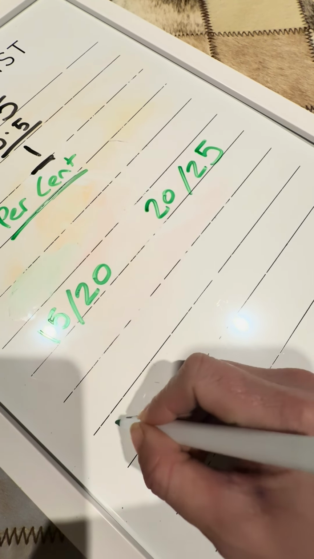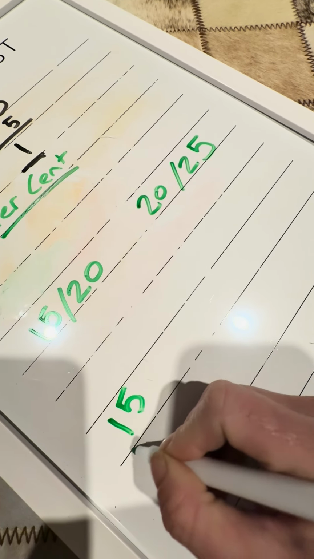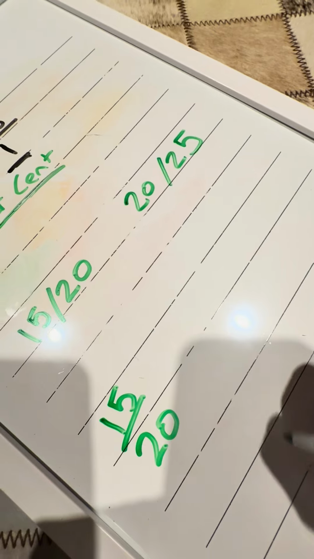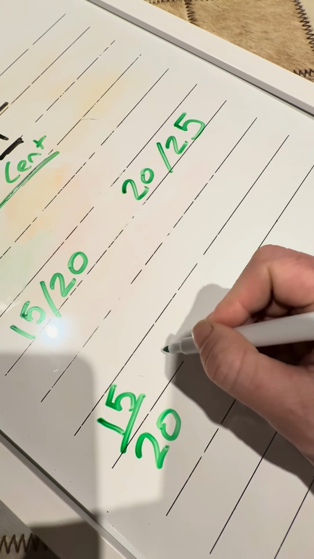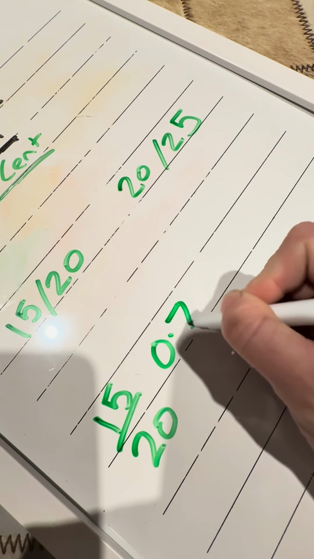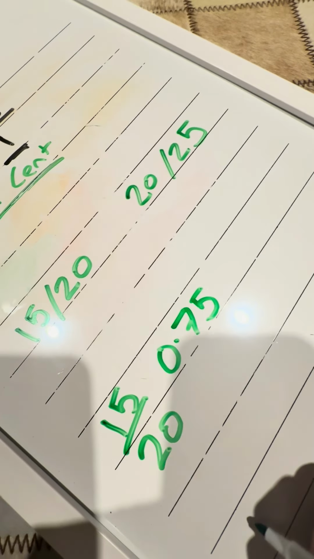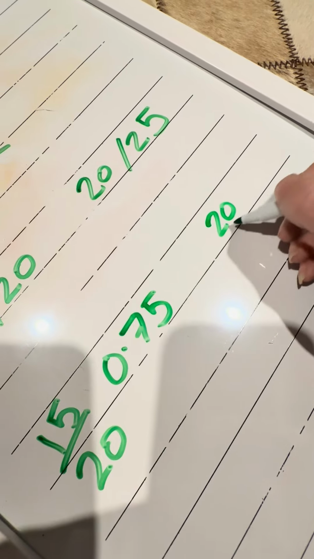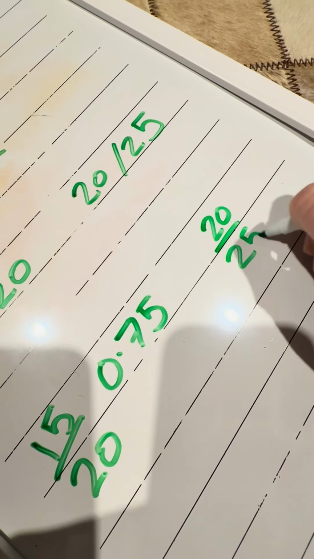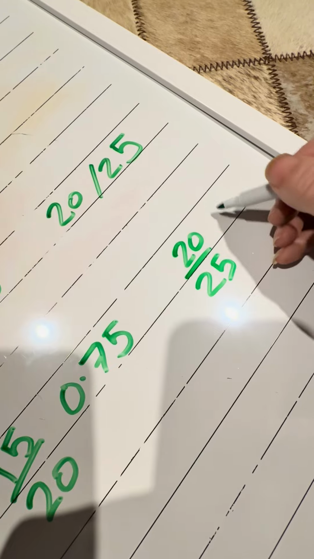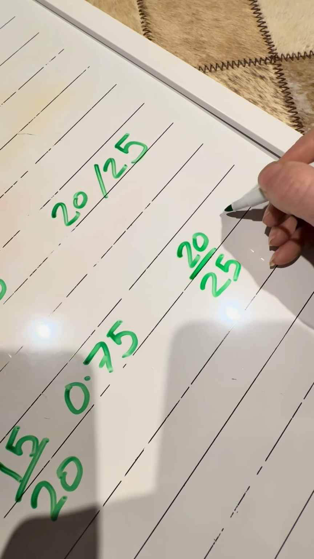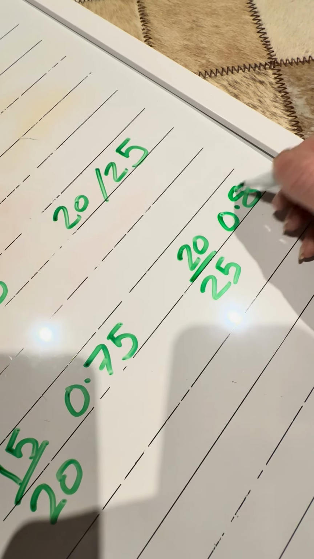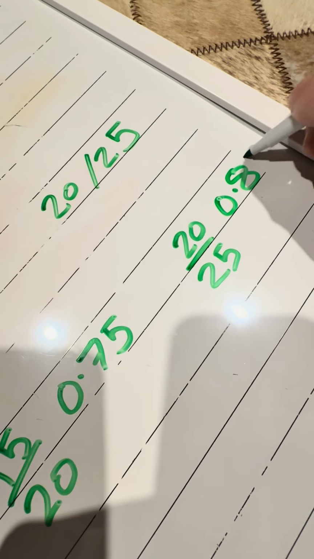So if we divide 15 by 20, you can do this on your calculator if you want, otherwise you're going to have to trust me on it, you get 0.75. If you divide 20 by 25, you're going to have to trust me on this, I've got my calculator here, you're going to get 0.8.